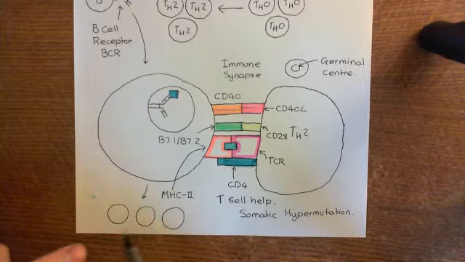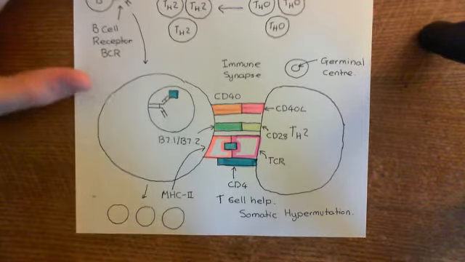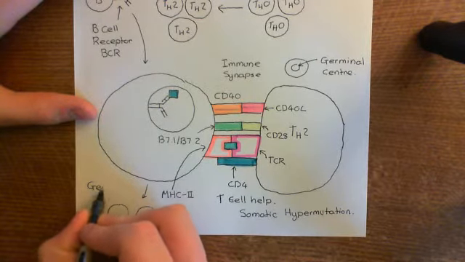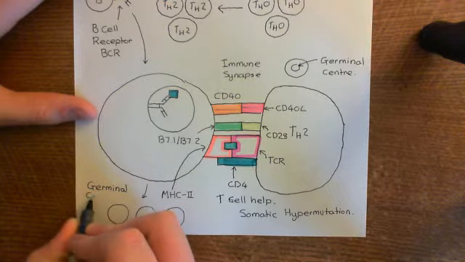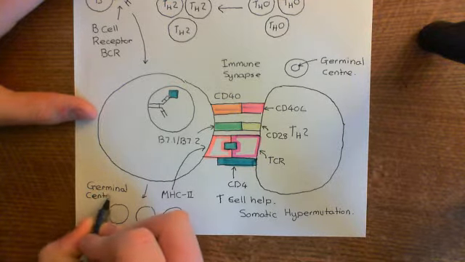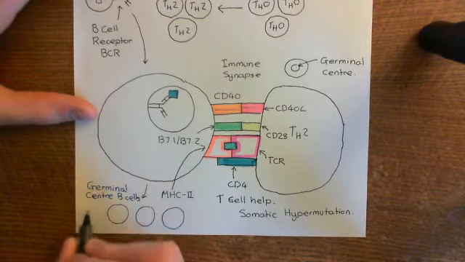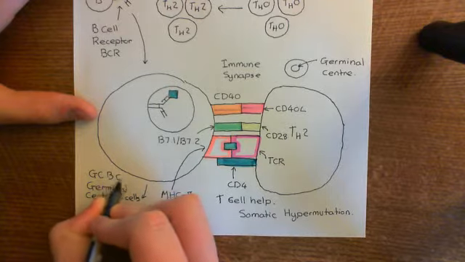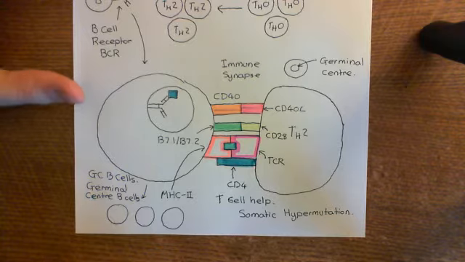These B cells that you're producing are now what are known as germinal center B cells. They look slightly different to the naive B cells. So these are germinal center B cells, often abbreviated to GC B cells. Now these do look slightly different from the naive B cells.